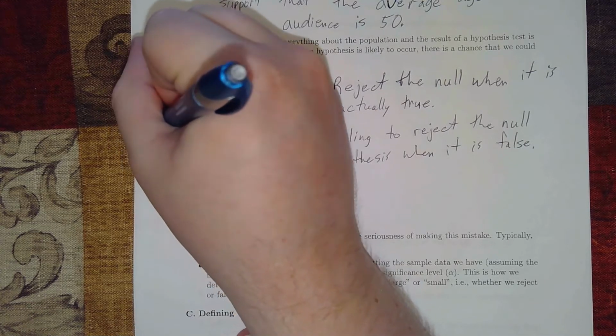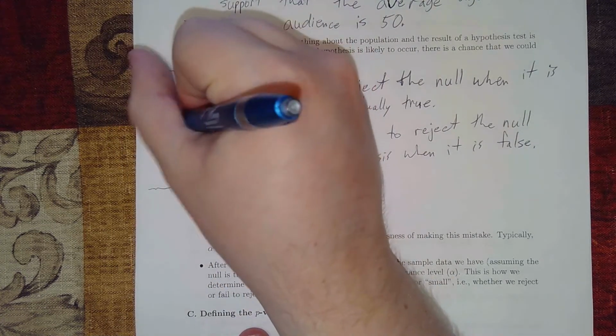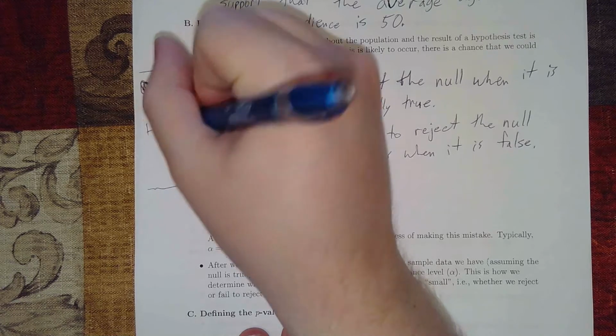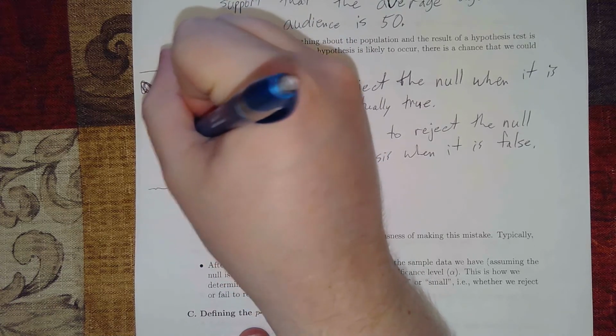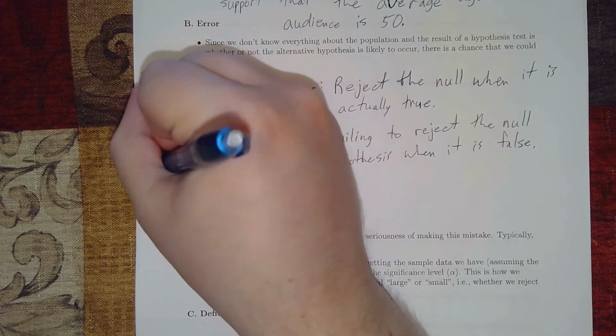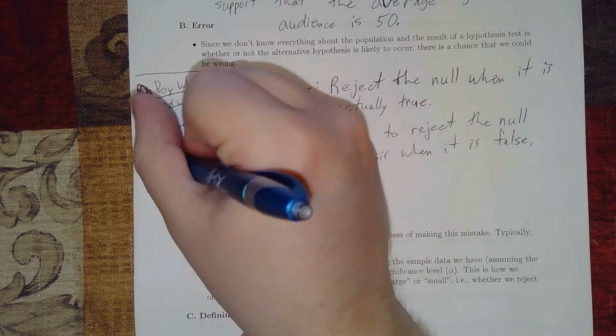There was one idea that there is no wolf, and then there's the alternative idea that there is a wolf.